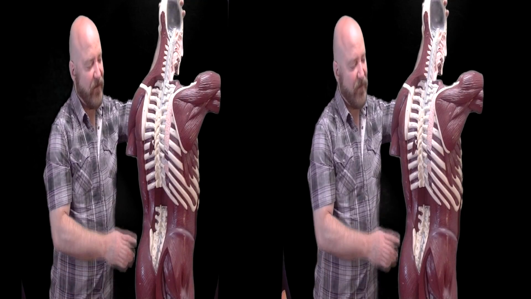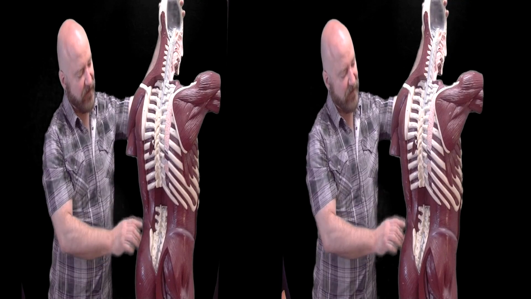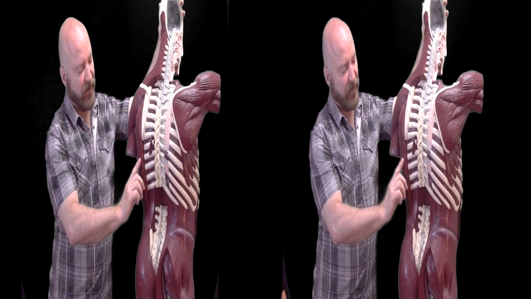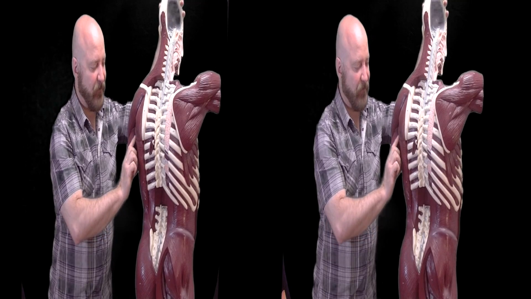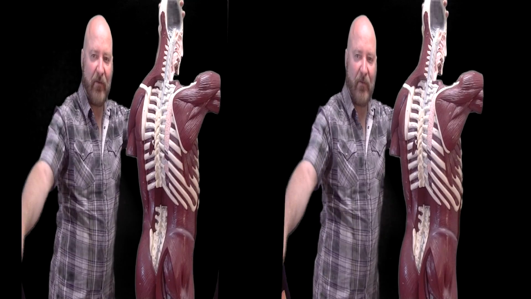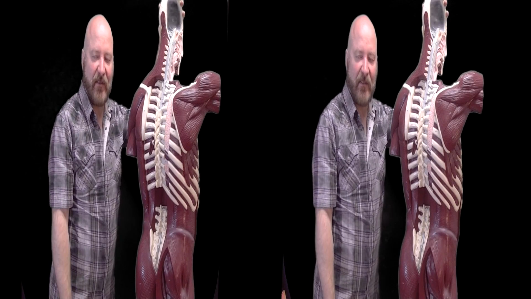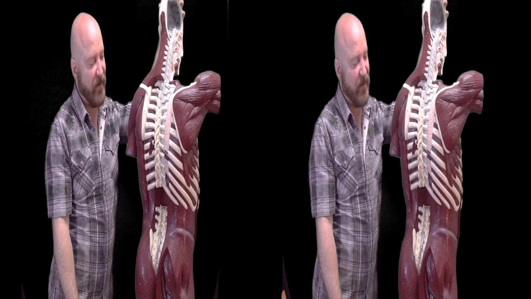Even though there's a few muscles missing here on the back because it's open, we can still see traces of this large wing-shaped muscle here, which is called the Latissimus Dorsi. The Latissimus Dorsi helps to pull your arm down towards the midline, which is essentially adducting the arm, but it also helps you to extend the arm.